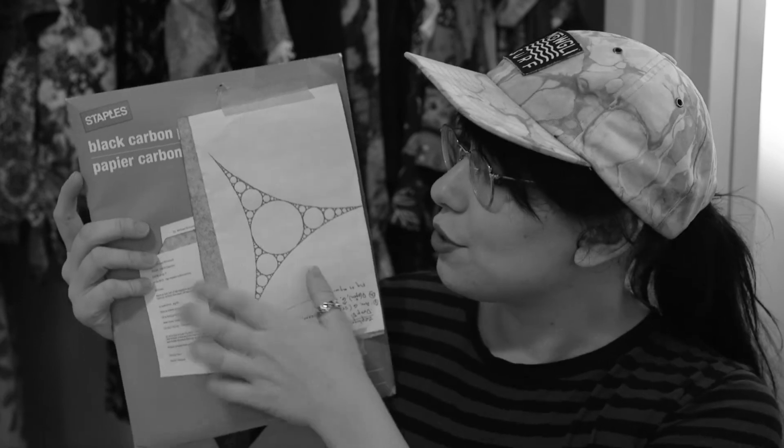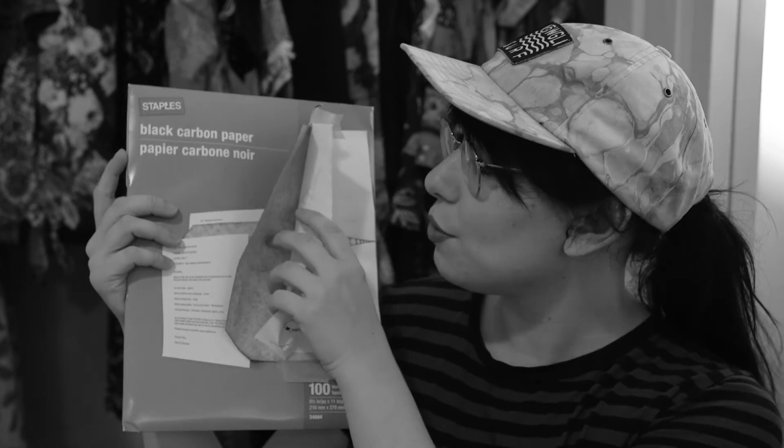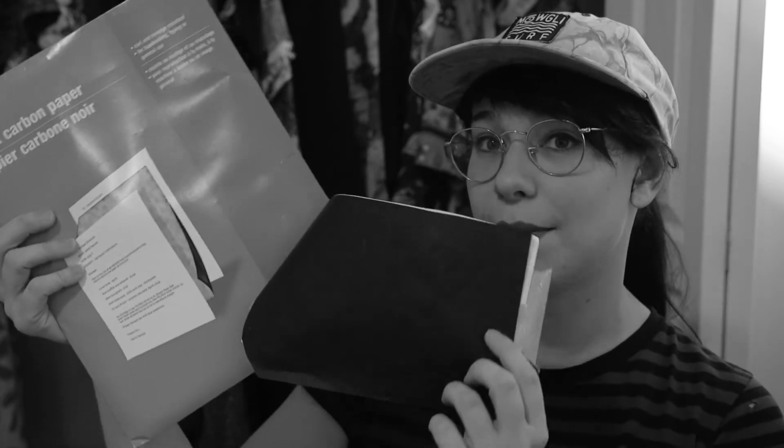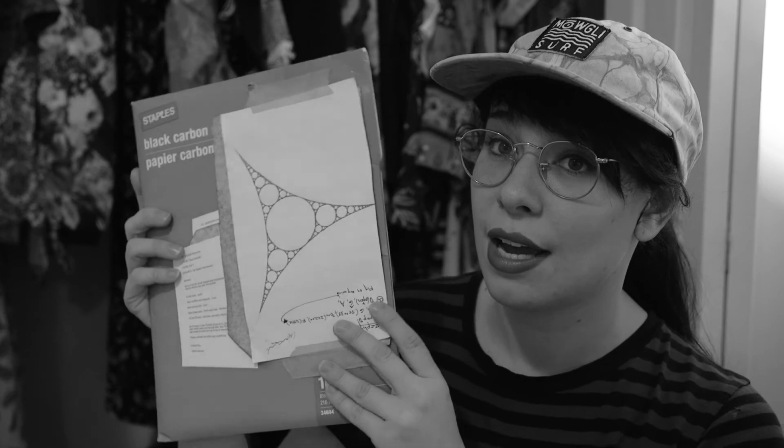This was a design that I was transferring onto something, and as you can see, I've taped my design to my carbon transfer paper, which can then be taped onto a surface, and then you just trace it, and it'll translate that design to whatever degree that you trace details onto the surface.